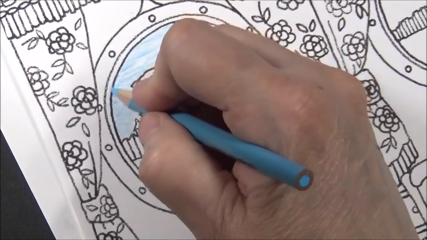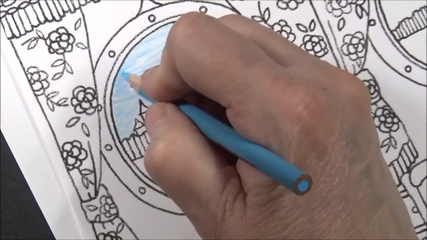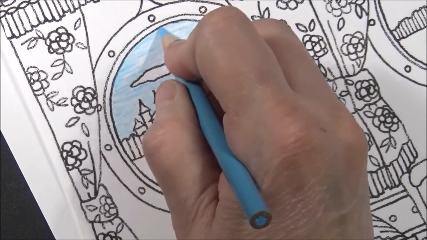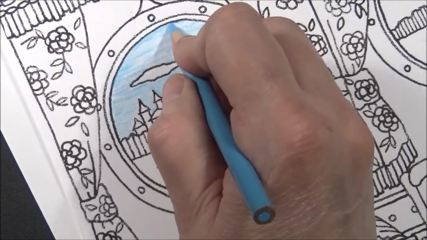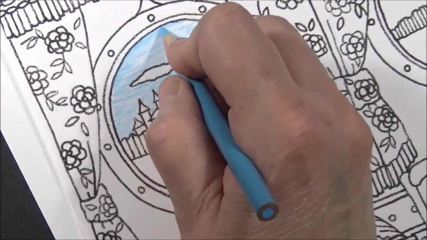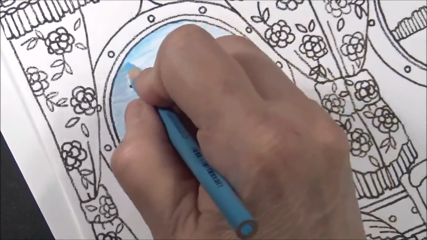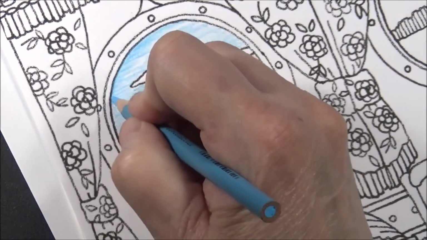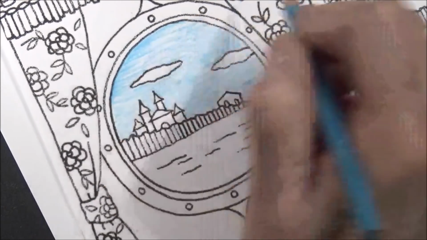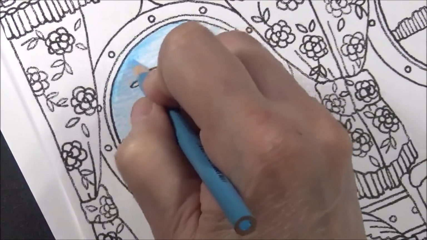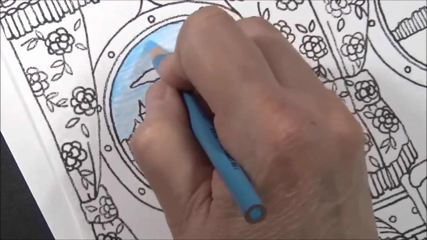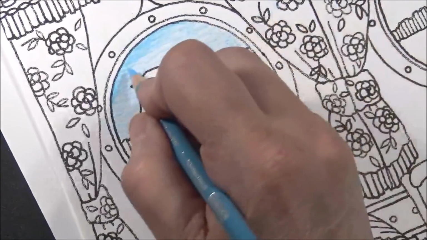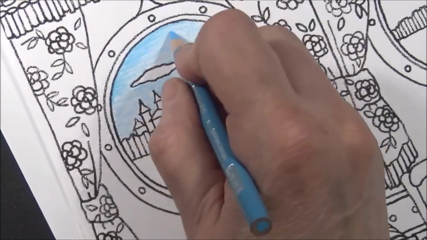Okay. And then the edges, I want to start coming around here for the edges. On the edges, I want to start giving it some detail where I come in a little bit darker. And on the top, it's going to be a little darker on the top. And kind of come in here.